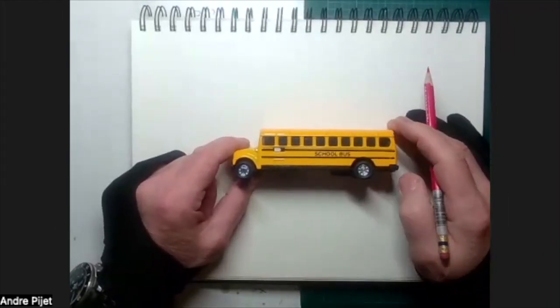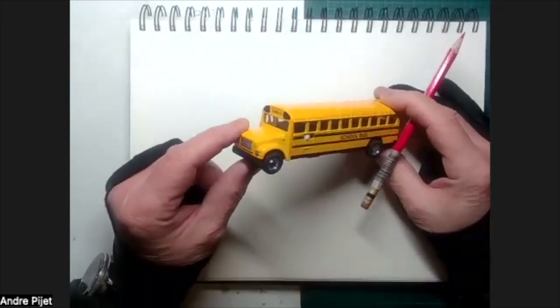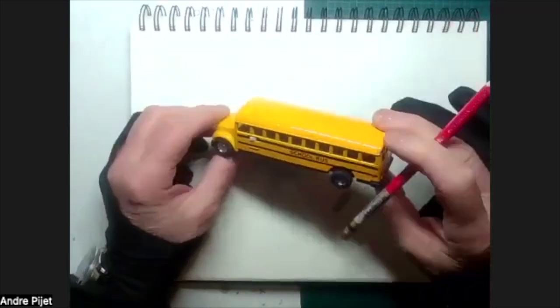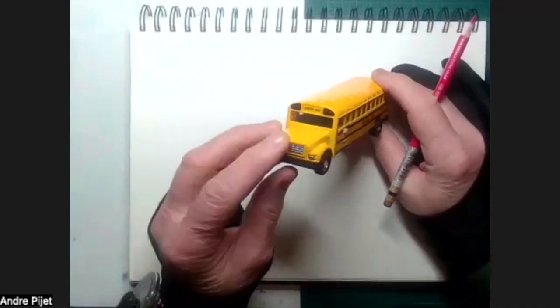So today I choose an object like a school bus. Donc aujourd'hui, je choisis un objet, l'autobus d'école.